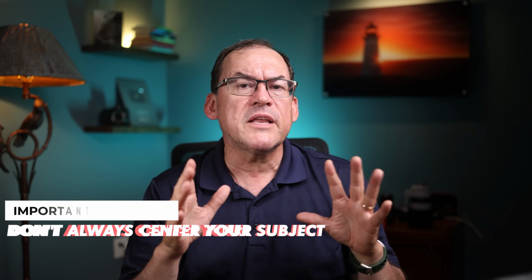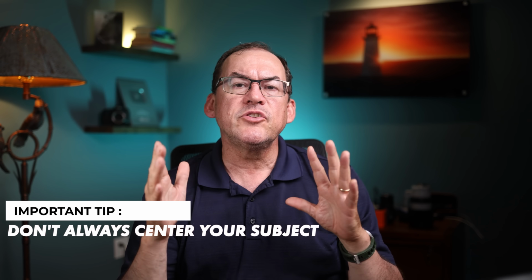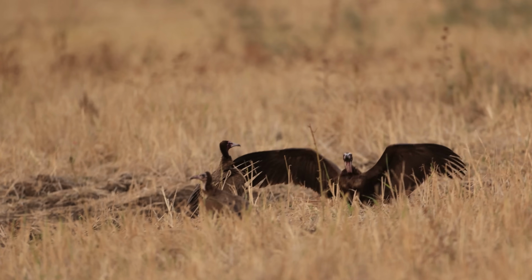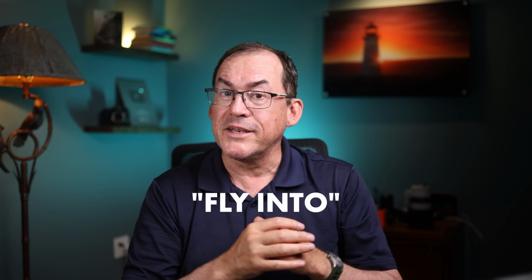Also, don't always center your subject in the frame. As you're tracking, think about composition. Leave space in the direction of movement in front of your subject for better compositions. Like for birds, leave room for them to fly into. Being prepared and aware is a big part of getting action photography done well.